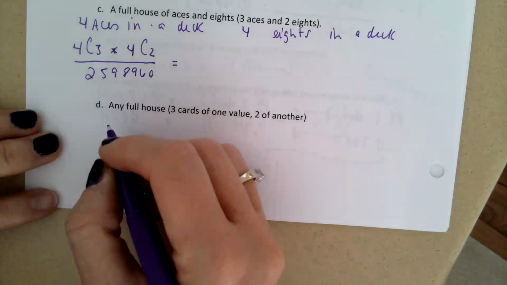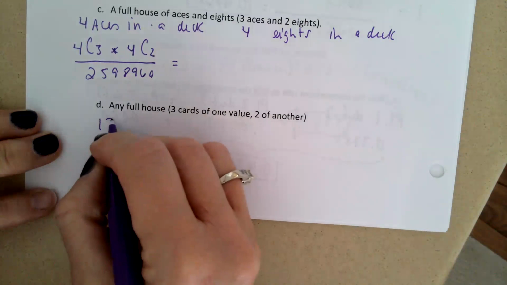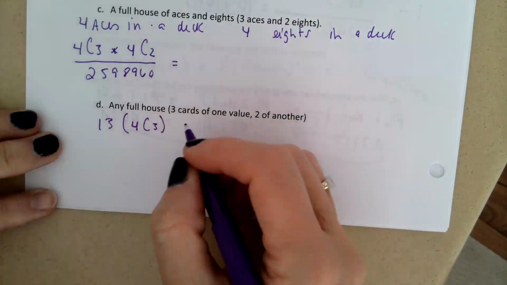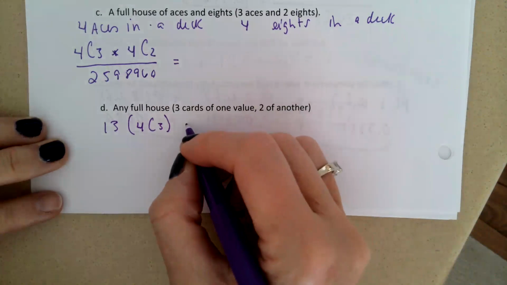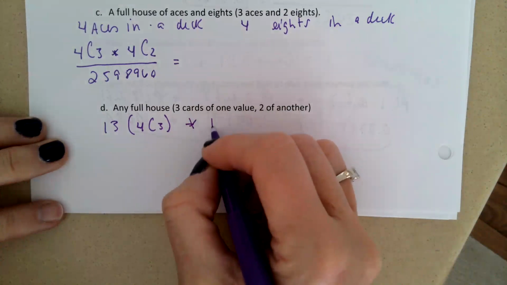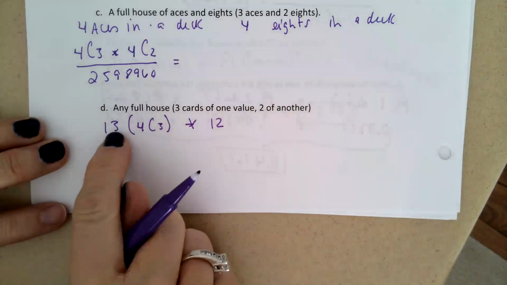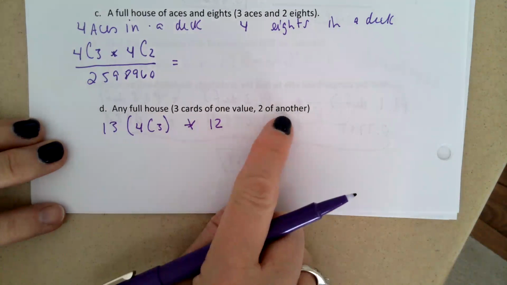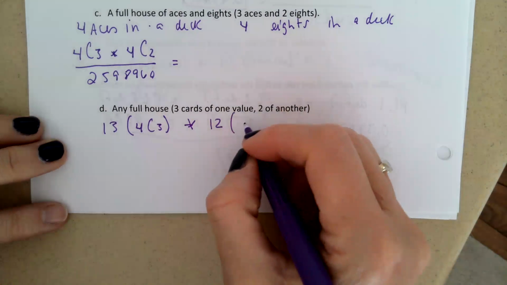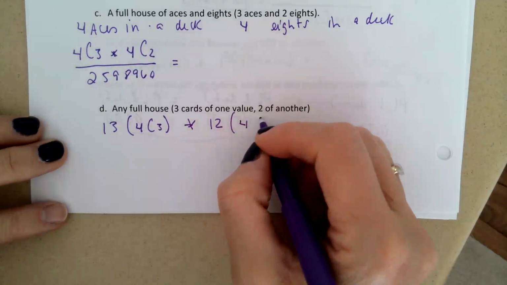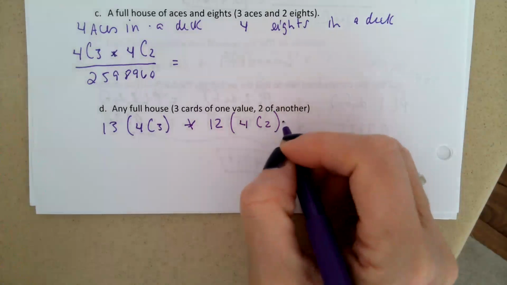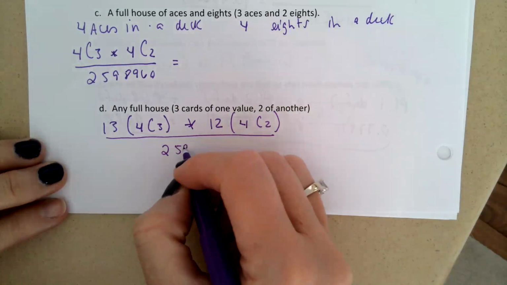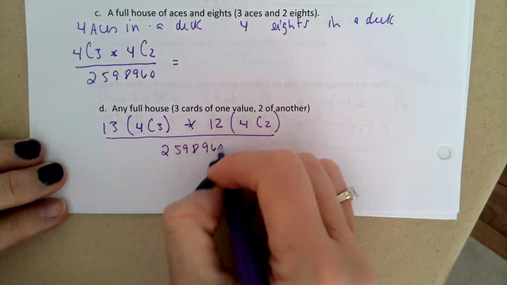So we could do 13 times the 4 choosing 3 for the first card that has 3 of them, and then multiplied by 12, because if we chose the jacks to have 3 jacks, then there's only 12 other cards that we could choose 2 of. So then there would be 4 choosing 2 for the second one, all over the 2,598,960.